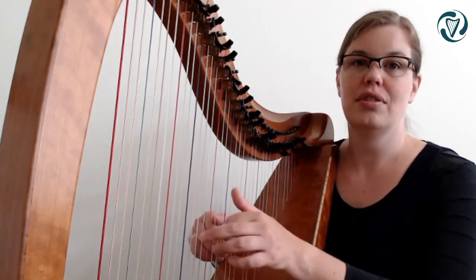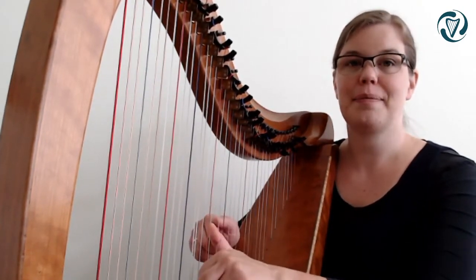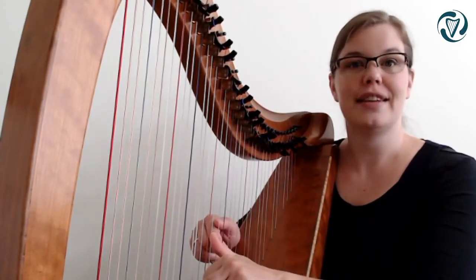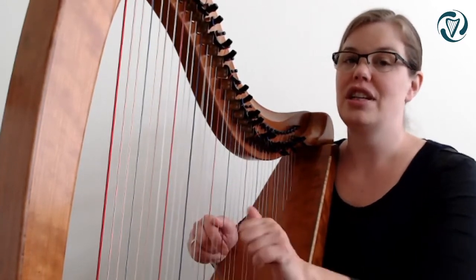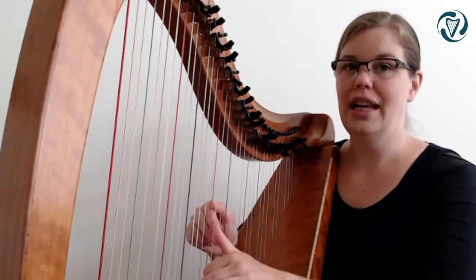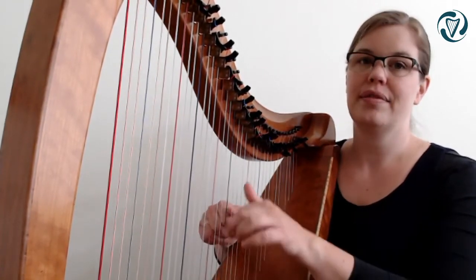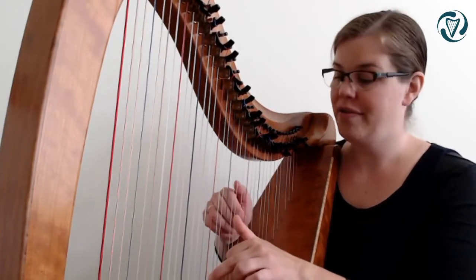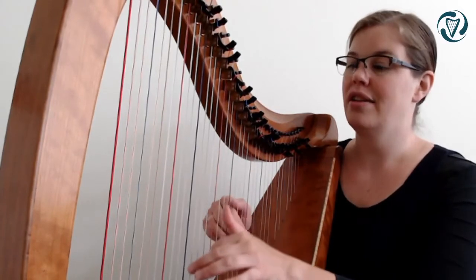1, 2, 3. Yes, let's do this together. Going from G to C to D. 1, 2, 3, G. And again, going up to C. Going up to D. And back down to G.